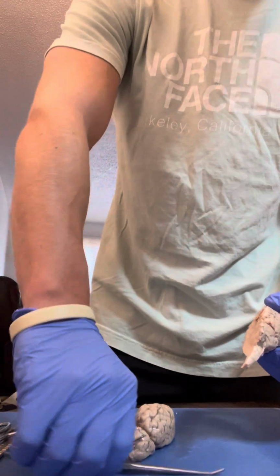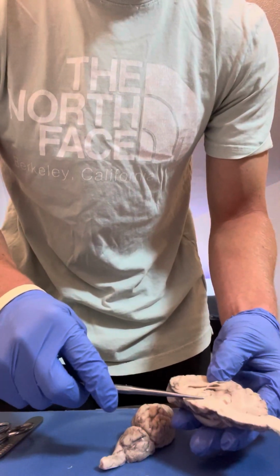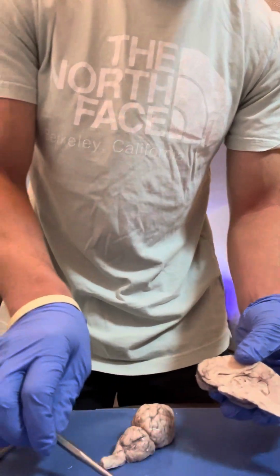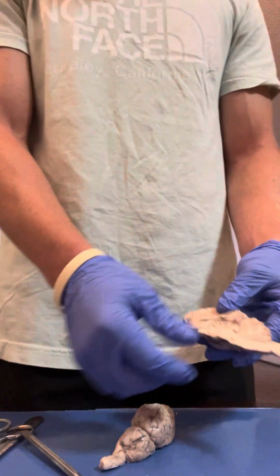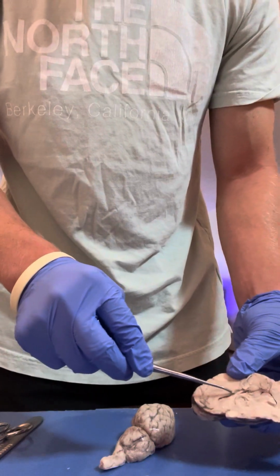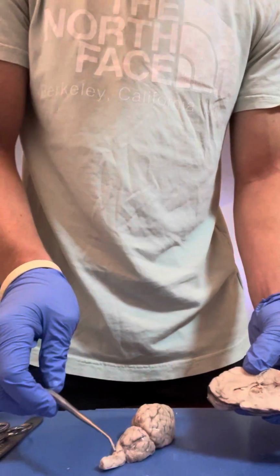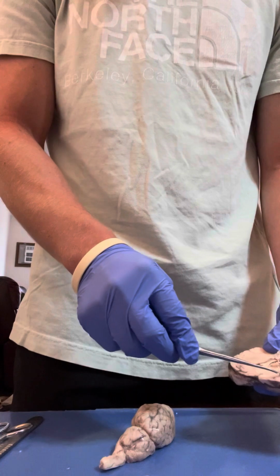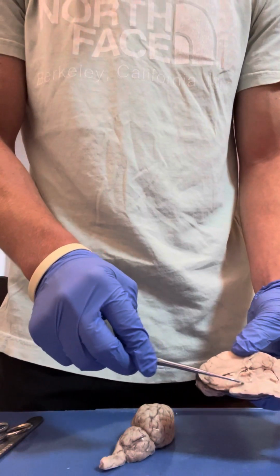Next we have the hippocampus, so this is below the lateral ventricle, kind of down in this region. Next we have the hypophysis, which is the pituitary gland, so kind of in this region. And then the hypothalamus, which is under the thalamus, so kind of right in here.